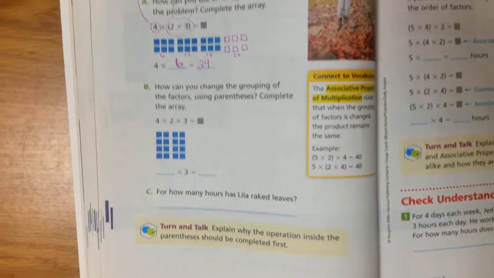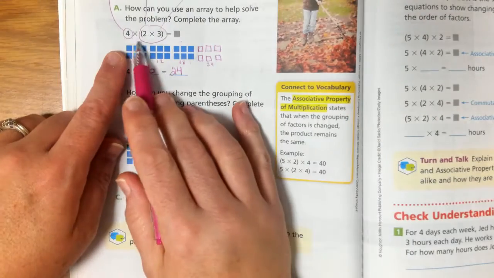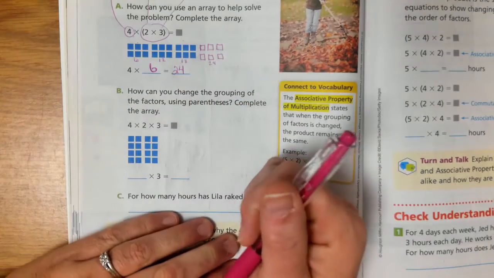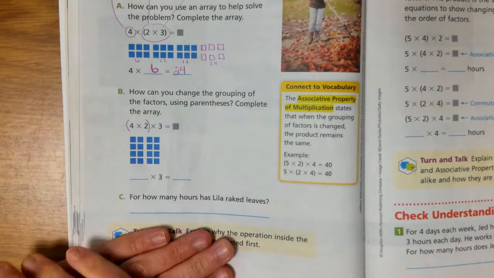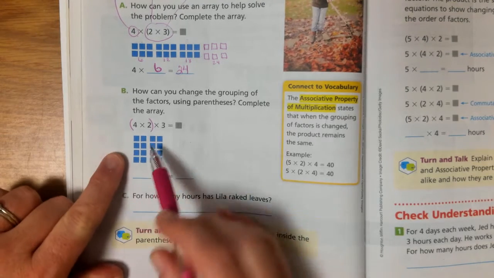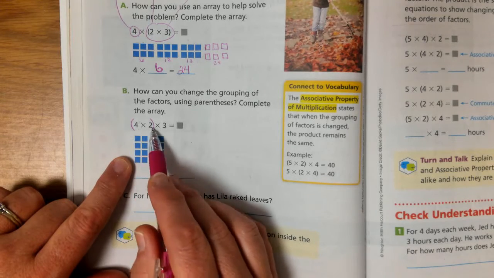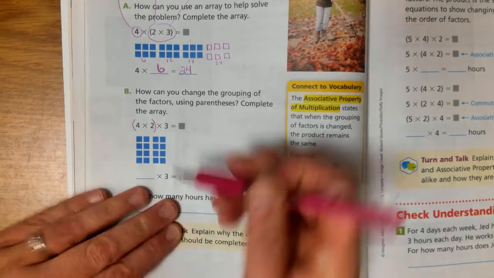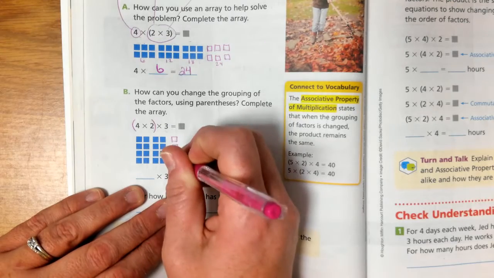So how could we change the grouping of factors using parentheses? We saw that the parentheses were on the 2 times the 3. Could we change the parentheses and put them on the 4 times the 2? Could we do that, and would we get the same answer? Let's see. Now we need 3 groups, so I only have 2 right now, of 4 times 2. I need to make a 3rd group of 4 times 2.